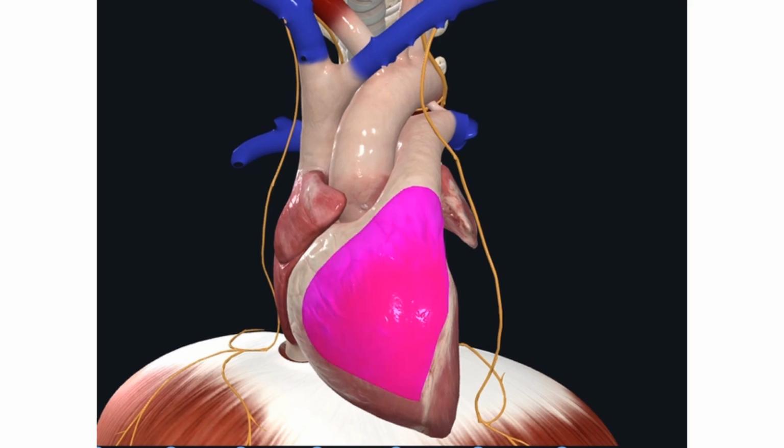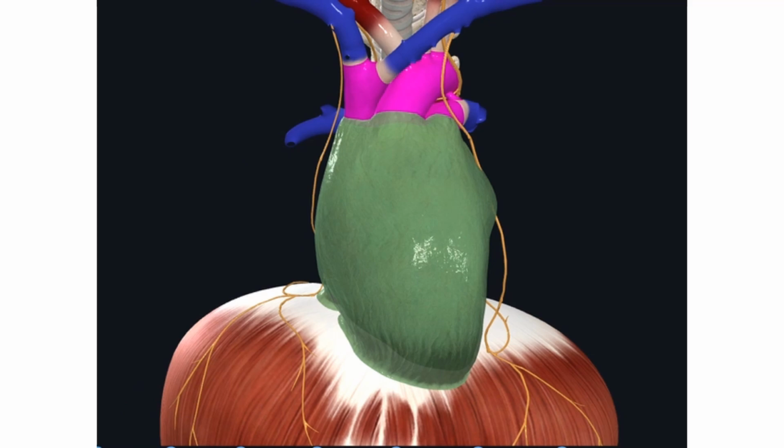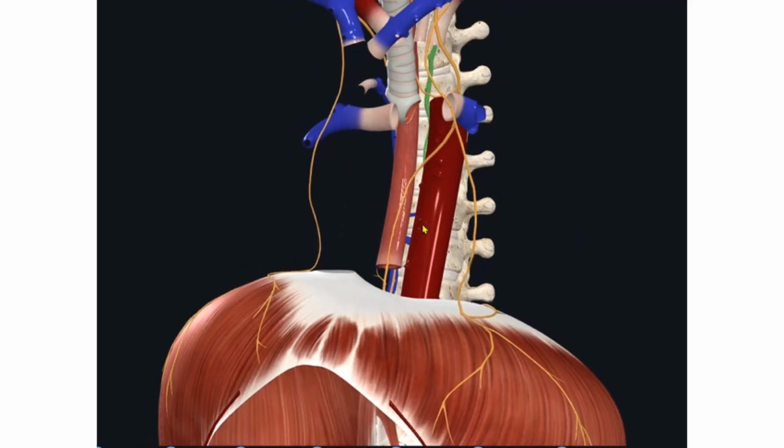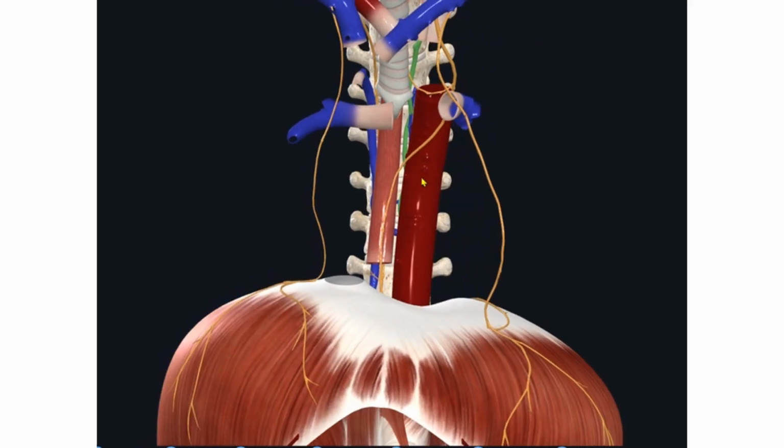Now let's remove the heart. Let's hide it. Here we are. Now we can see the four vertical large structures in the posterior mediastinum. We can see the descending thoracic aorta. We can see the esophagus with the vagi nerves making the esophageal plexus.